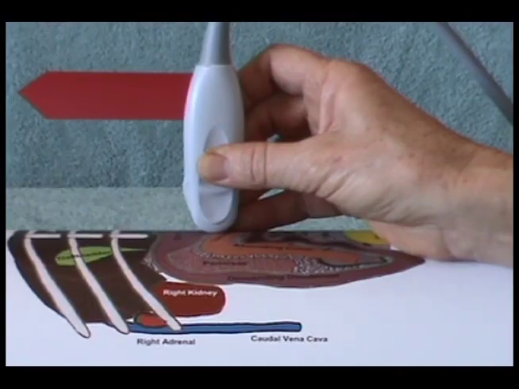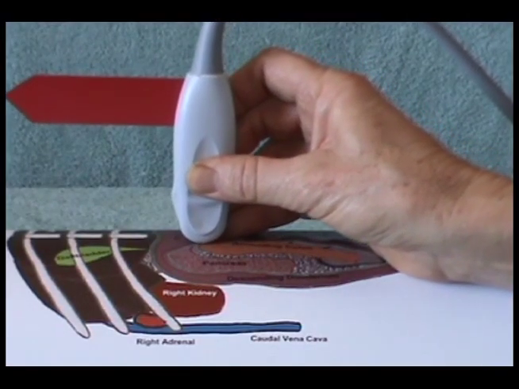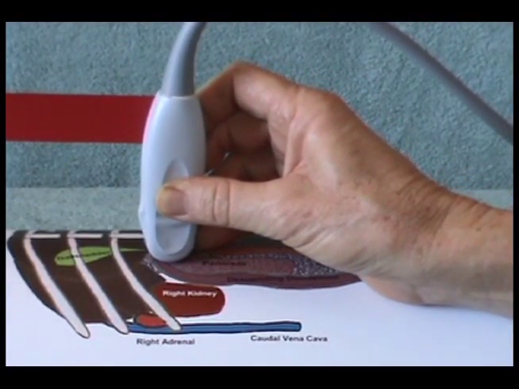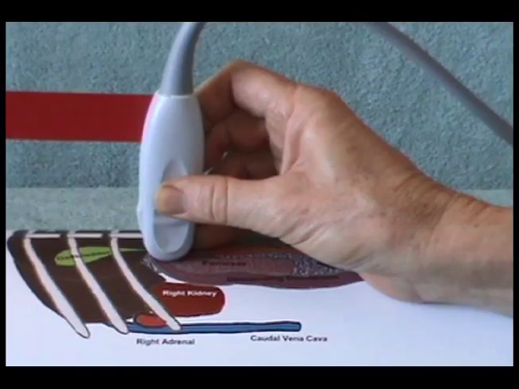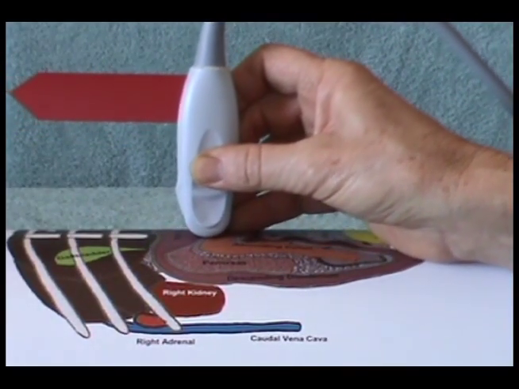Slide the transducer to the patient's right side till the stomach is no longer under the transducer. Reverse directions and slide to the patient's left side till the stomach is no longer under the transducer.